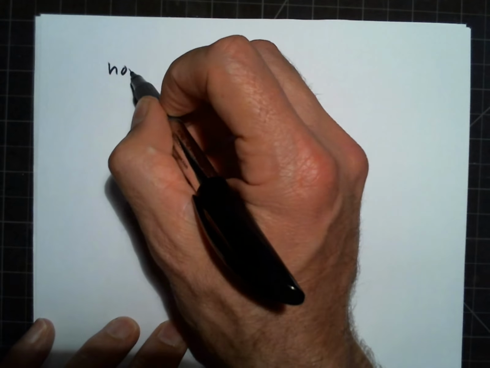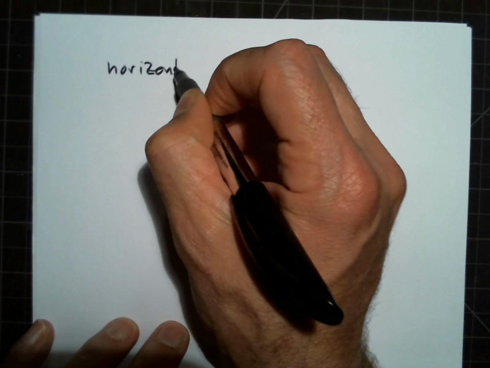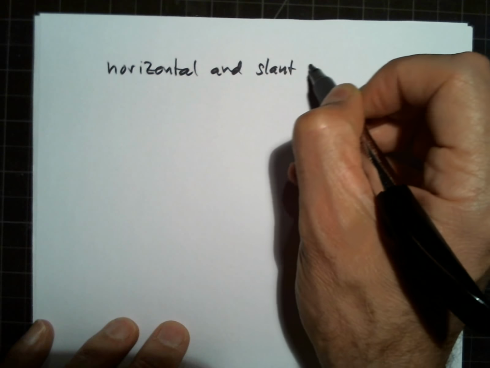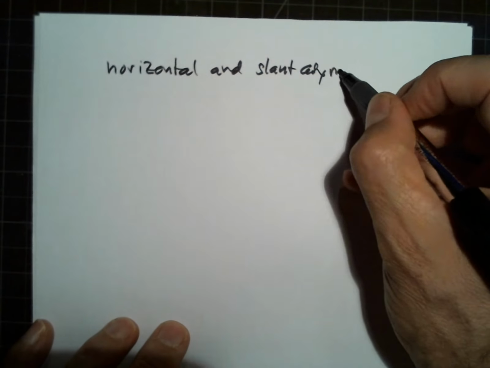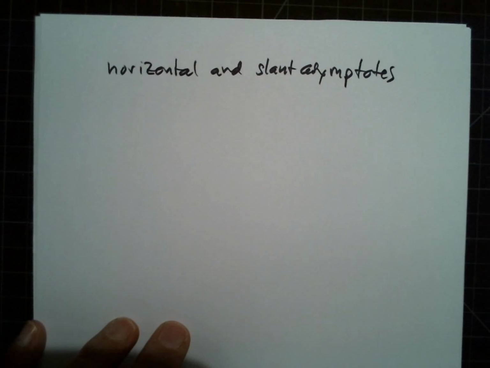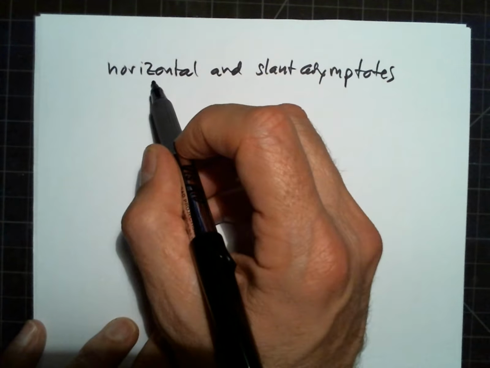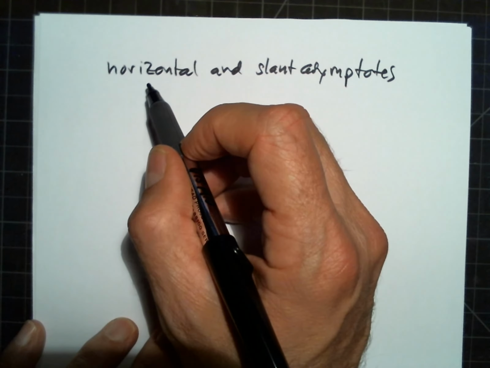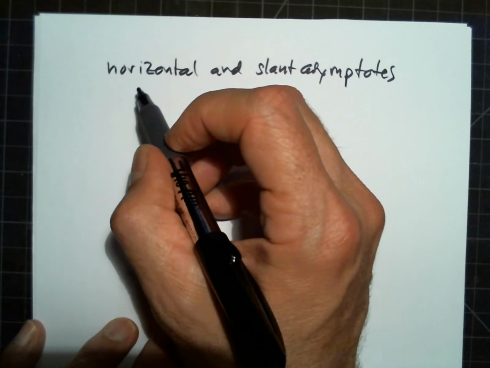And now we look for horizontal and slant asymptotes. For the horizontal asymptote, we just compare the degree of the numerator and denominator.